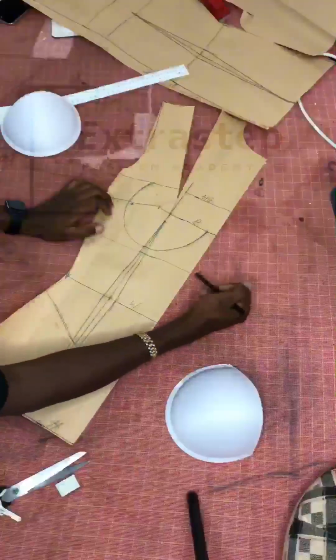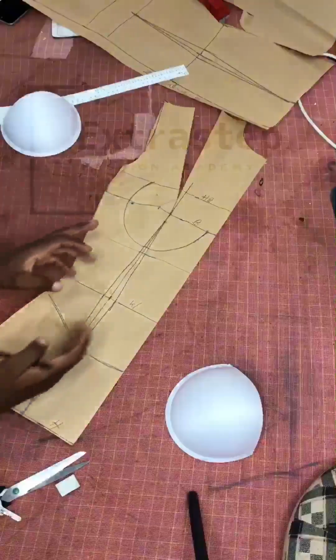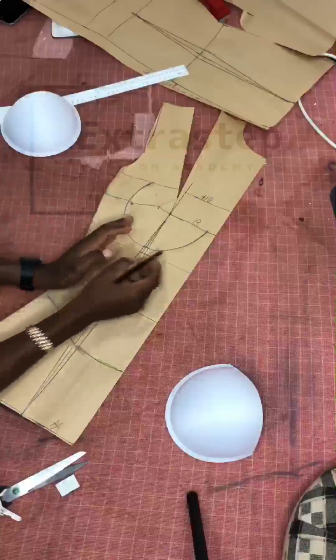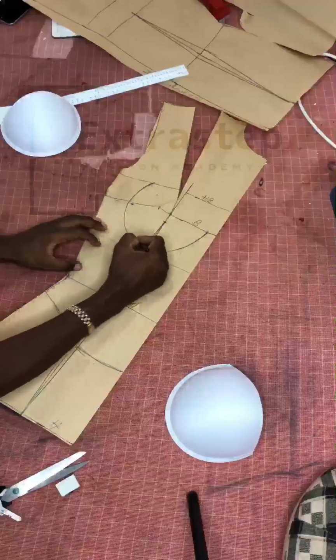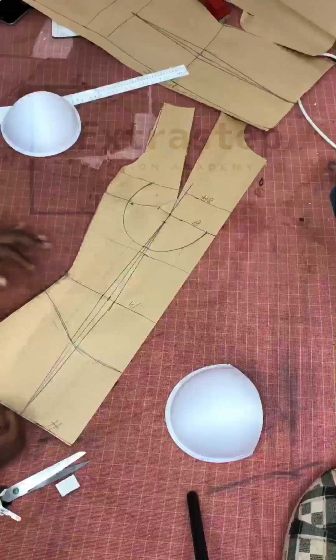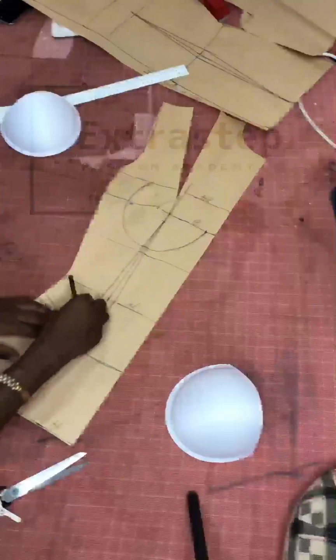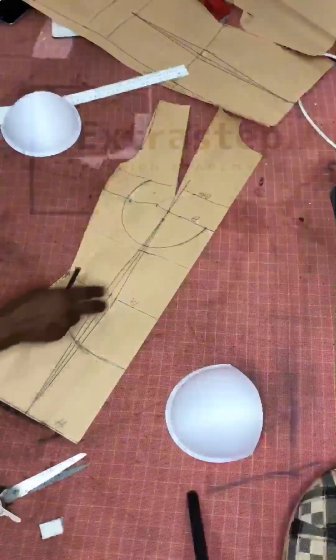Okay, so it comes from here. You can see that if you look at one side of the corset, there's a line here, and there's also one here, and then there's also one other side. So to do that, I don't want to cause any confusion. I'm going to leave this as it is.